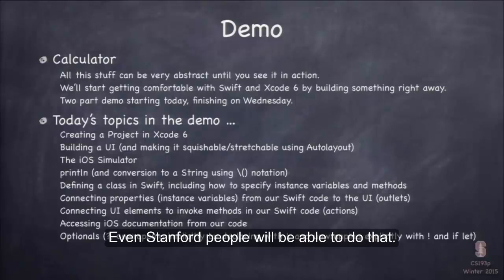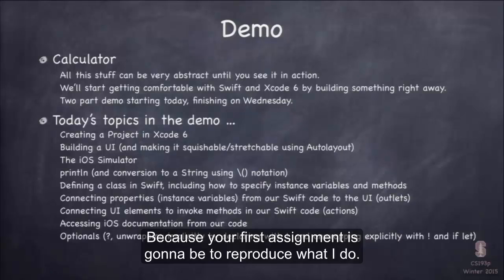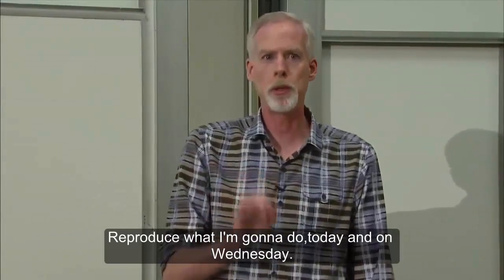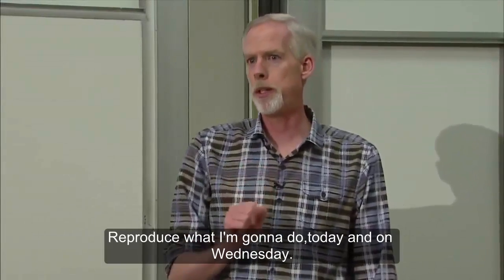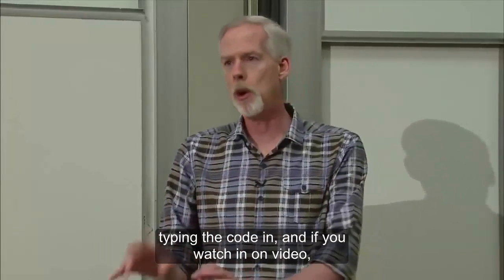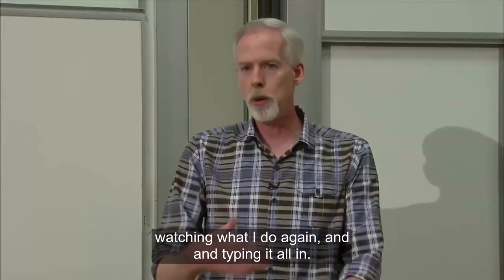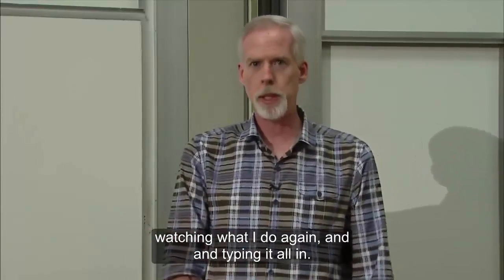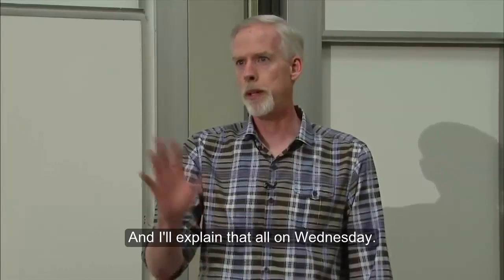Even Stanford people will be able to do that, because your first assignment is going to be to reproduce what I do. Okay, that is 90% of your first assignment. Reproduce what I'm going to do today and on Wednesday. So I'm not going to post the code because I want you to go through the experience of typing the code in. And you'll be watching on video, watching what I do again, and typing it all in. Okay, and I'll explain that on Wednesday.